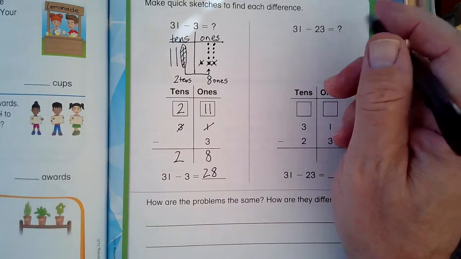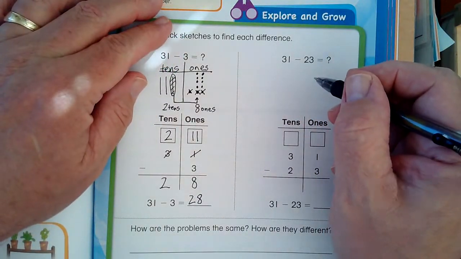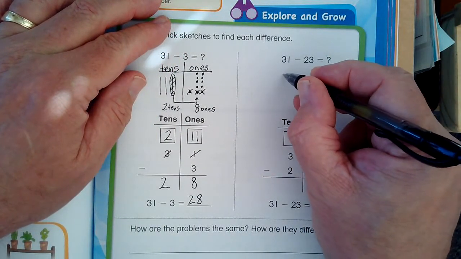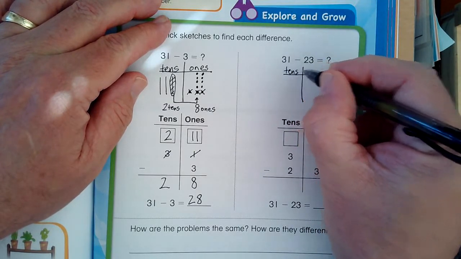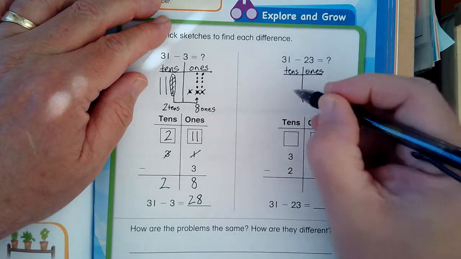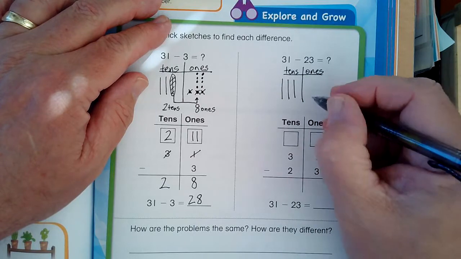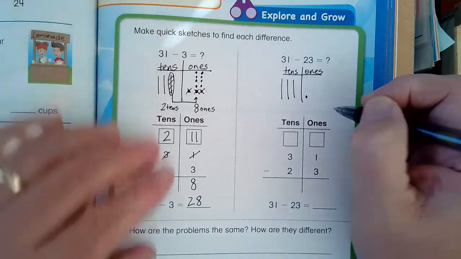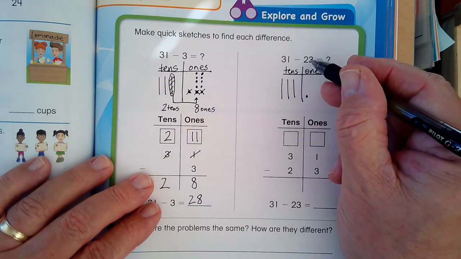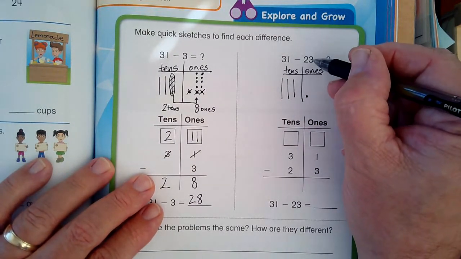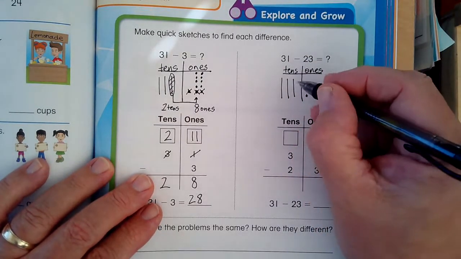Now let's look over here. I have 31 minus 23. Now what I'm going to do is the same thing. I have tens, I have ones, and I'm going to do 1, 2, 3 sets of 10 and 1 in the ones column because that's what I'm taking away from. Now I need to take away 3 ones and 2 tens. So I do this, the same thing.